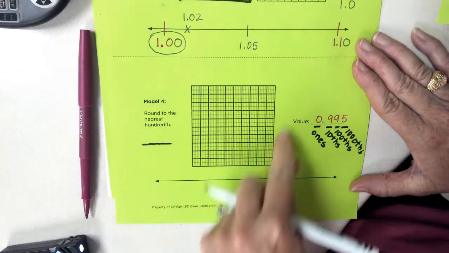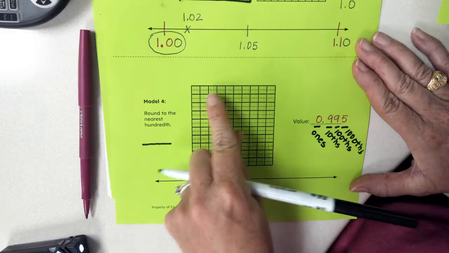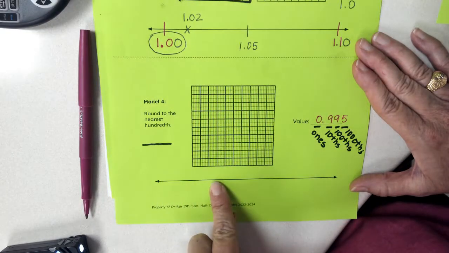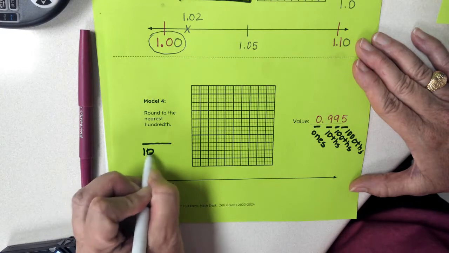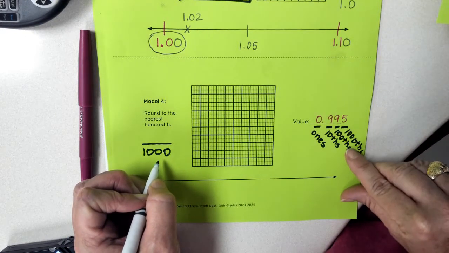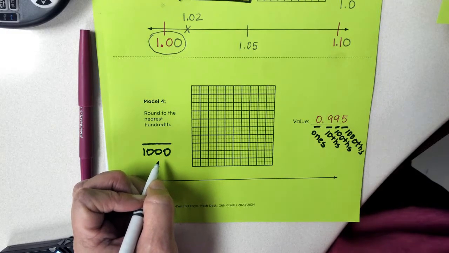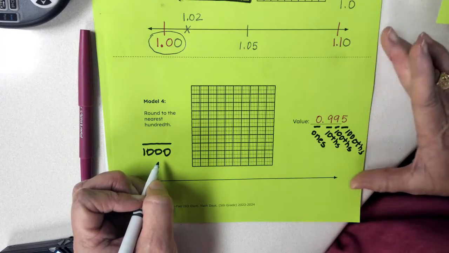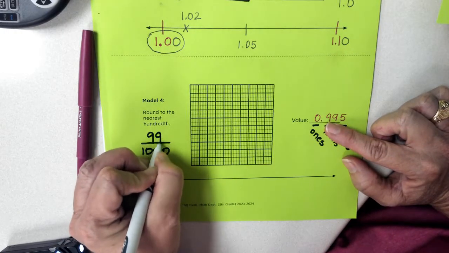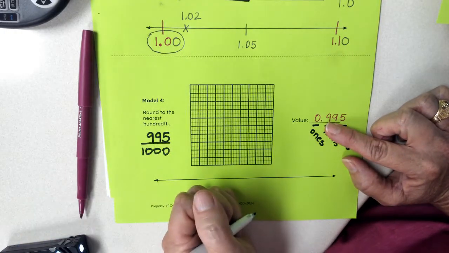Since I'm looking at my model and I notice that there's not just 100 equal pieces, but there are 1,000 equal pieces, my denominator needs to be 1,000. I also know that the 5 is in the thousandths place, so that can help me think about there's 1,000 equal pieces here. My numerator is simply going to be 995 thousandths.